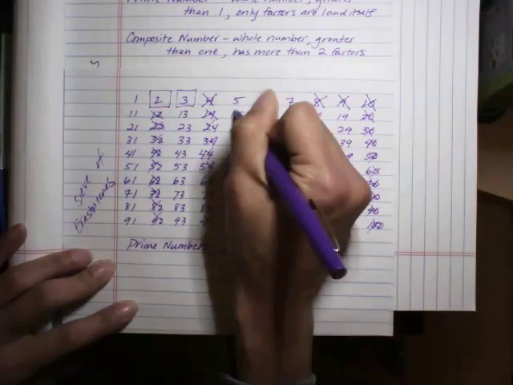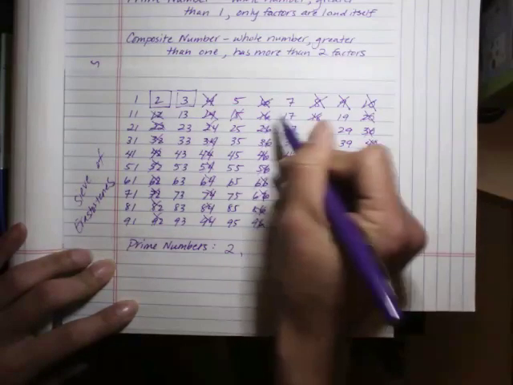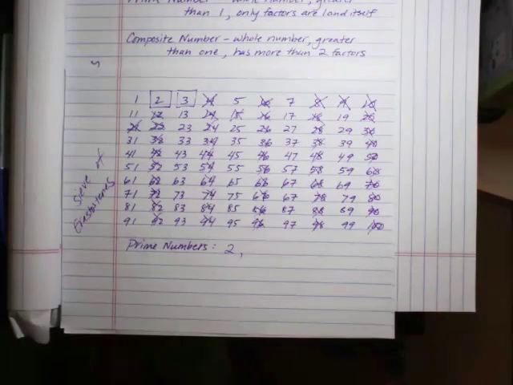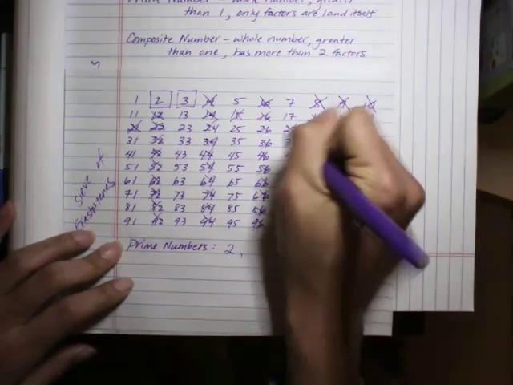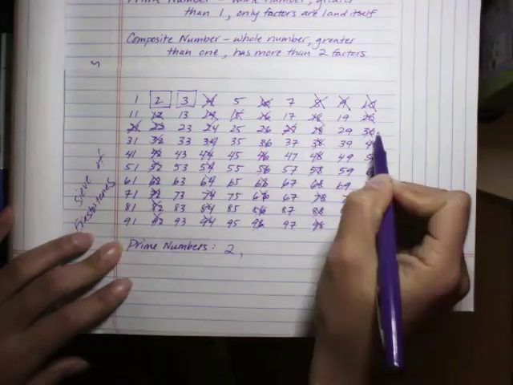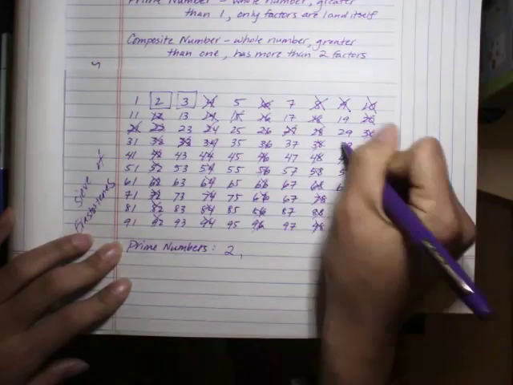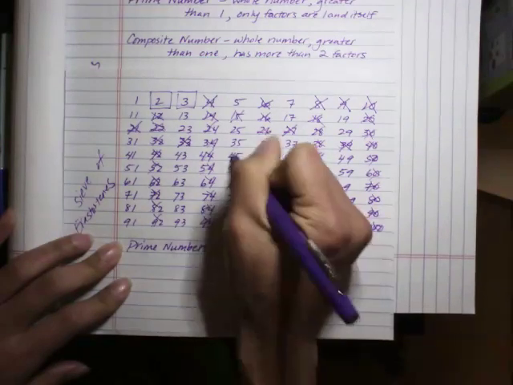We can cross out 15, and you can keep on going. Counting by 3, I can cross out 21, and please go through the entire list and cross out all of the multiples of 3. You have 24, 27, 30, 33, 36, 39, and you would keep on going.